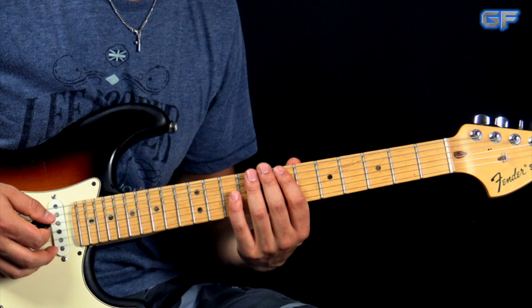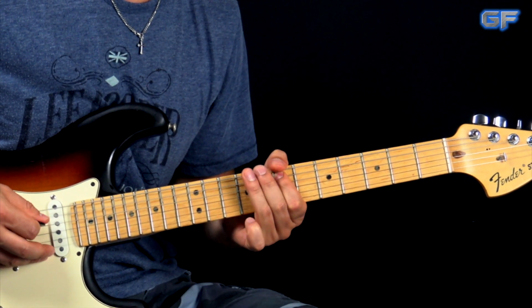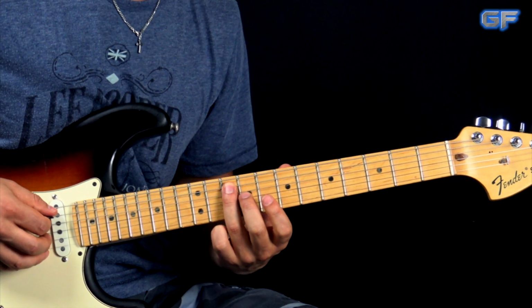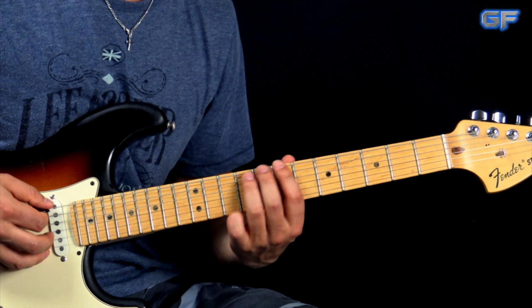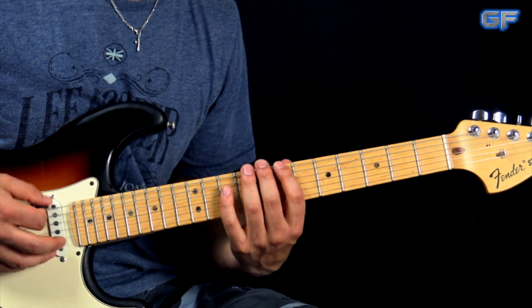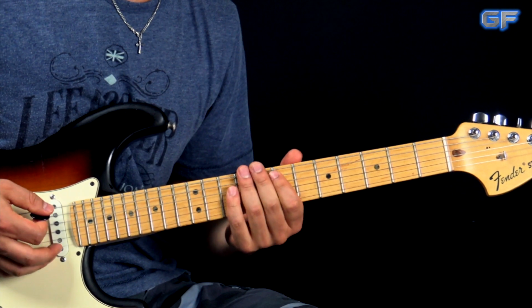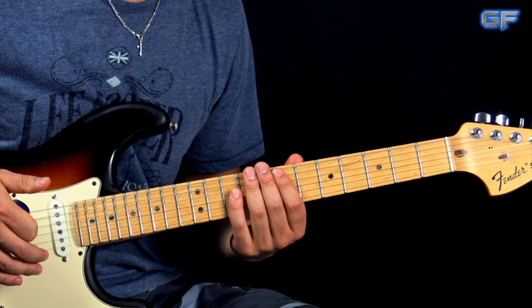So the notes that we have in the beginning, that's the first ending, so we just add the G note here with the slide bend. And then the second ending is going to be just the low E string open. Now this is playing the rhythm guitar.